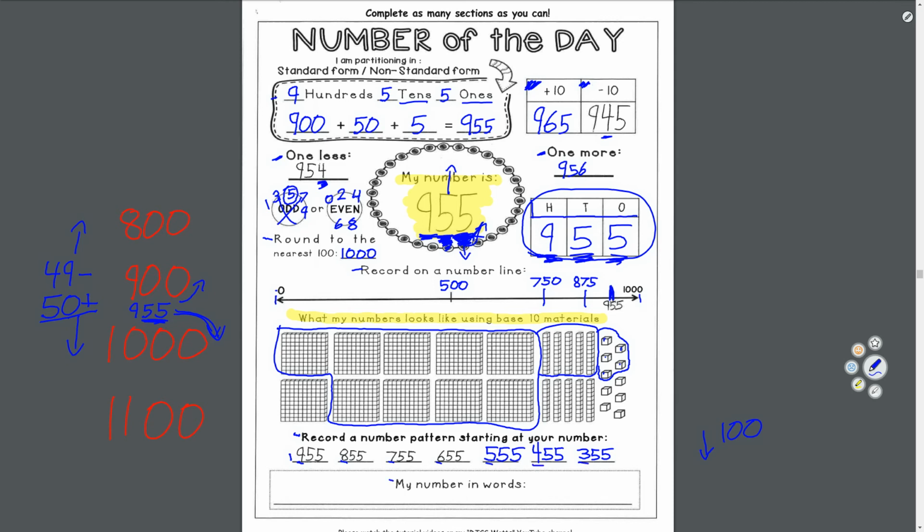Last part, my number in words, 955. 900, 50, 950 hyphen, dash 5. 955. That's it. Good work.